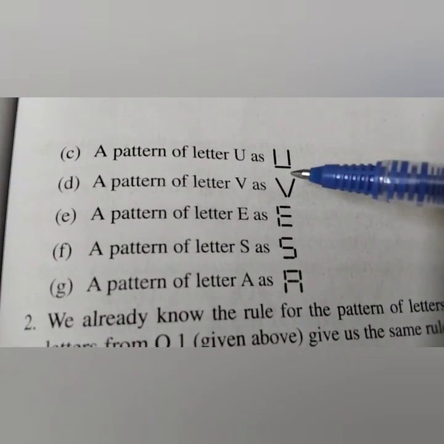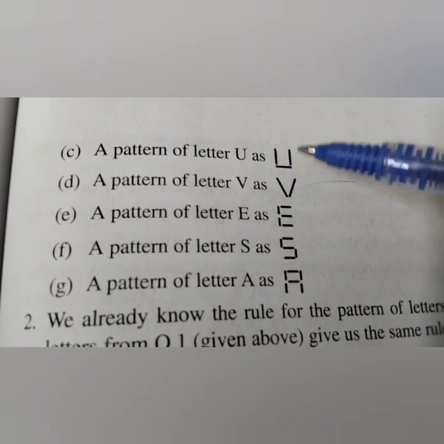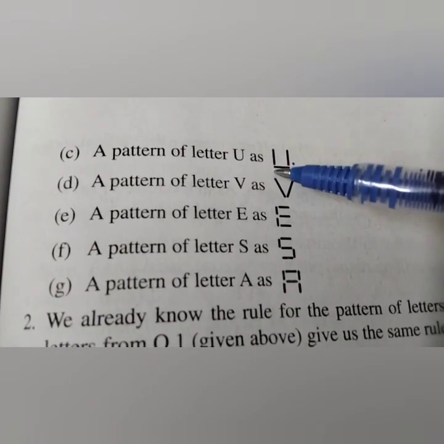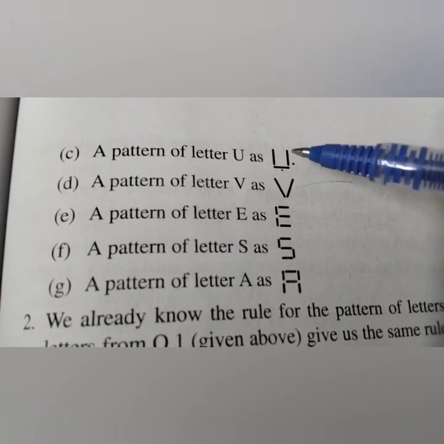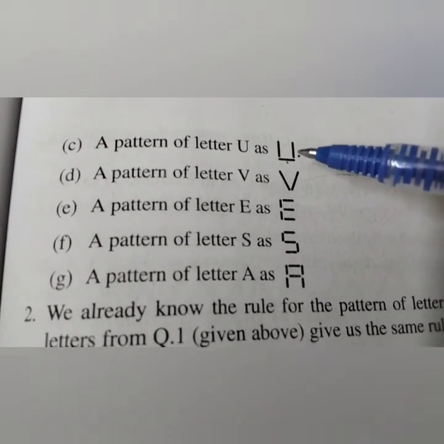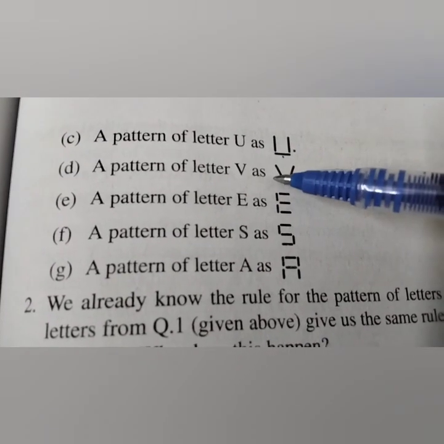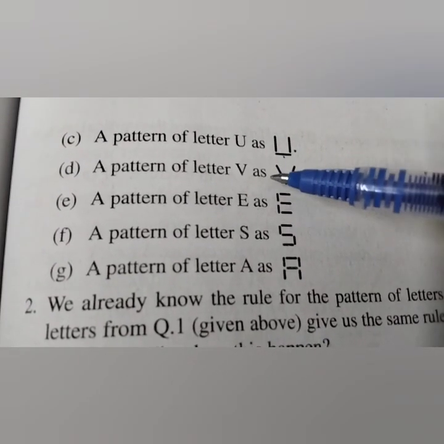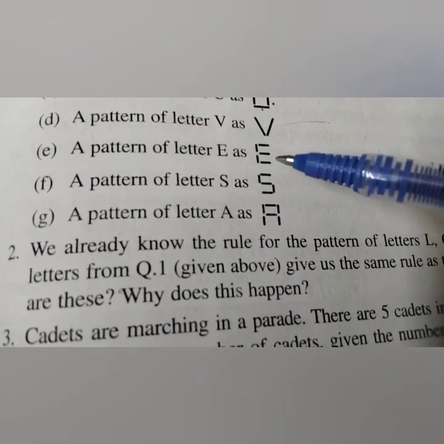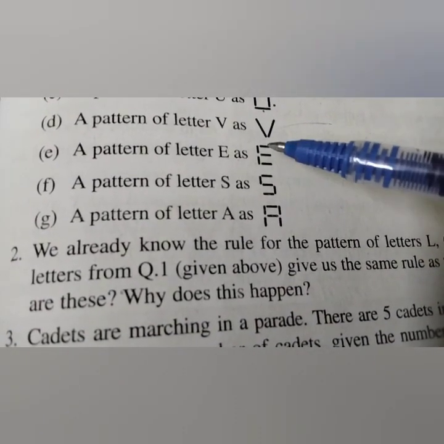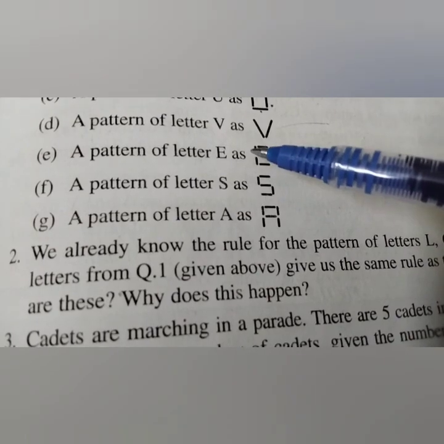The pattern of U is formed with 1, 2, 3 matchsticks, and the rule will be 3n. n represents the number of U's we need to form. For the letter V, we need 2 matchsticks. So 2 times n. And for the letter E, we need 1, 2, 3, 4, 5.